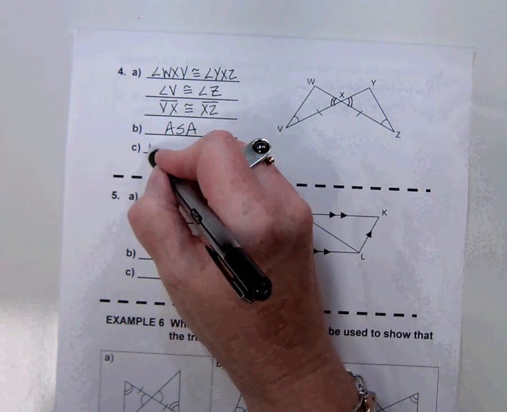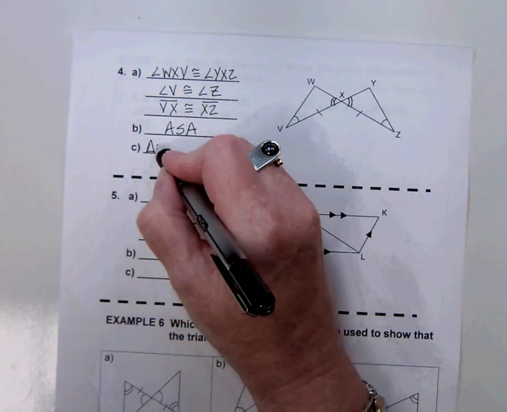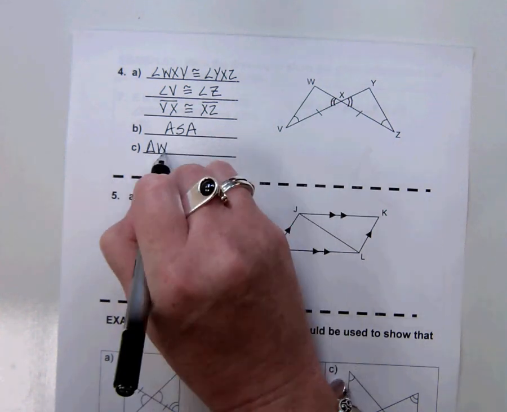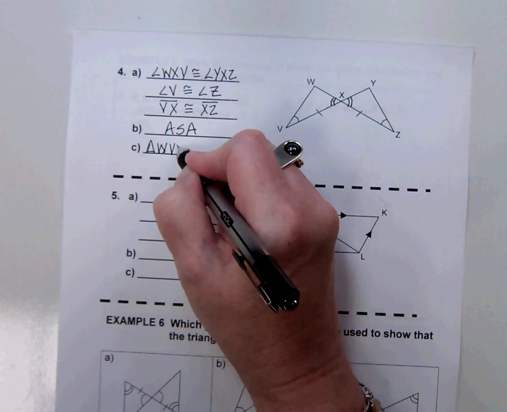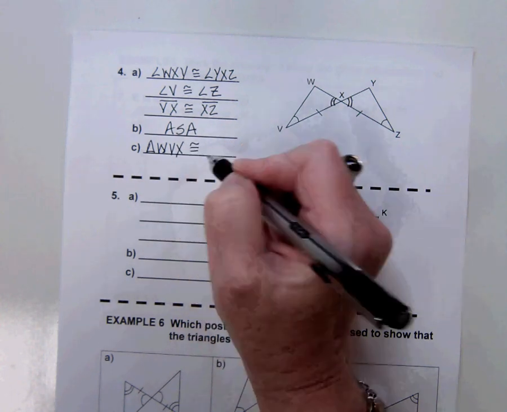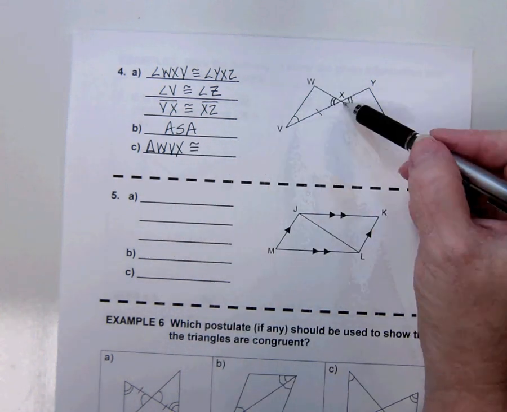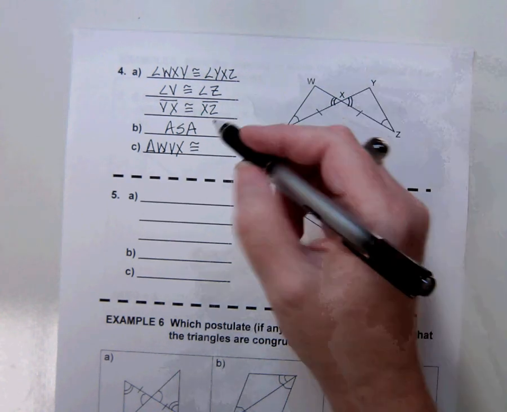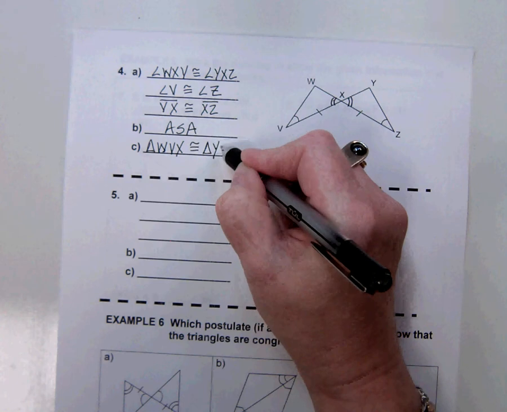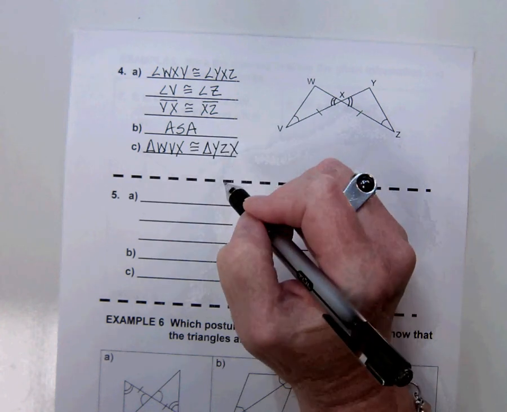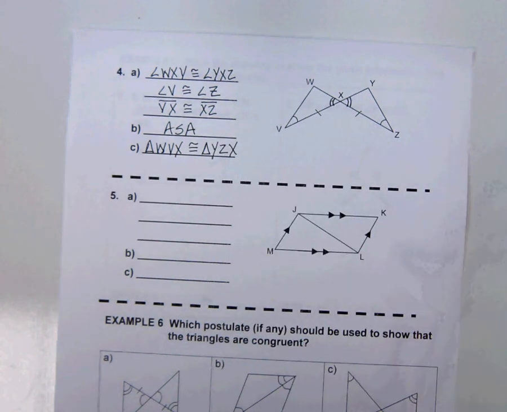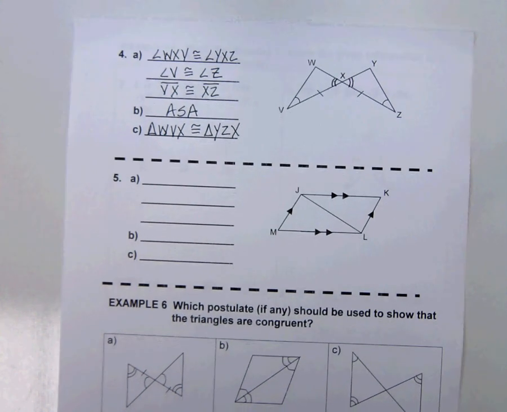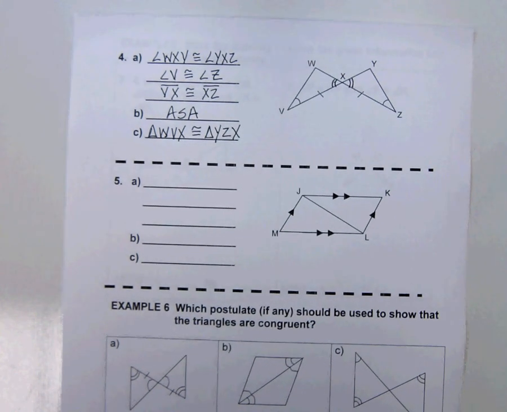Your congruent statement, you might want to try it. I'm going to use WVX. I just decided that I was going to start with W and then V and then X. So I need to start with Y and then Z and then X. And it does matter, the order of the letters, especially the second one. The first one doesn't matter so much, but the second one you do have to put it with the corresponding parts.